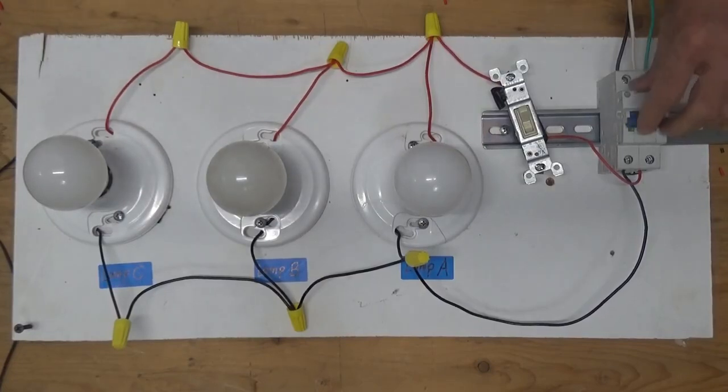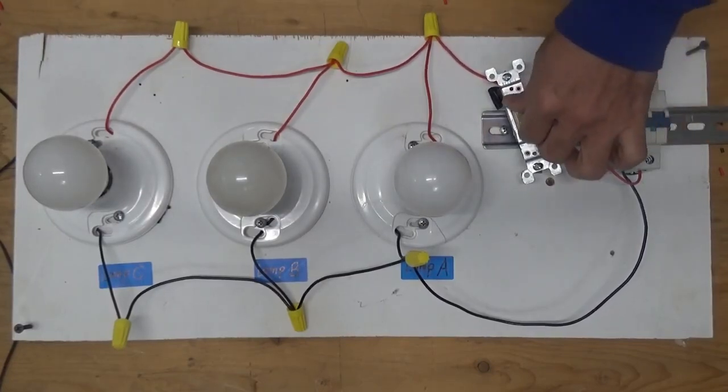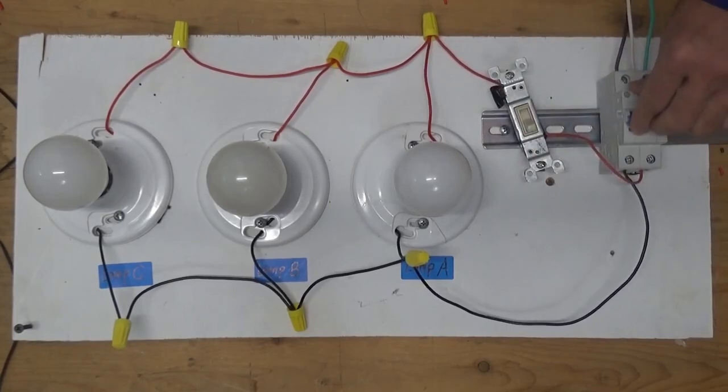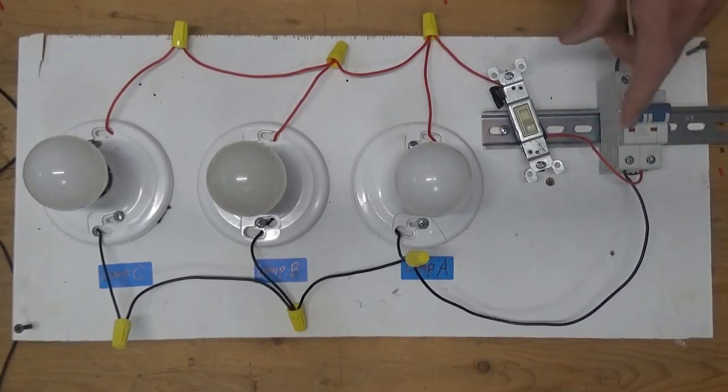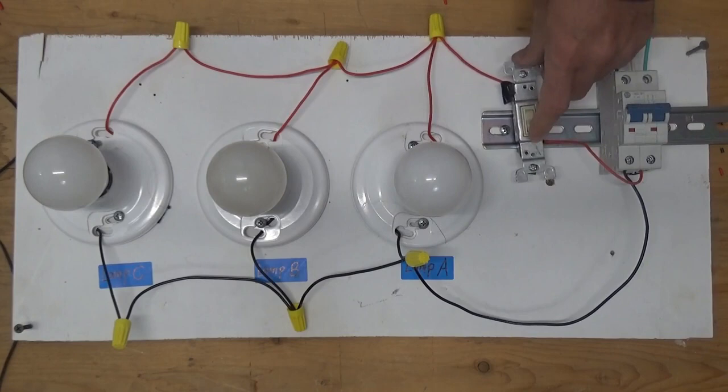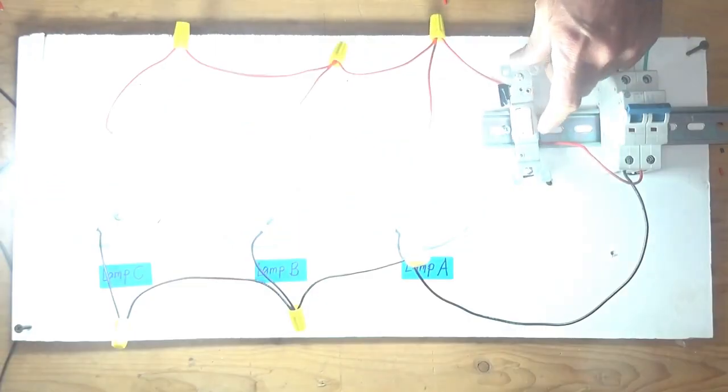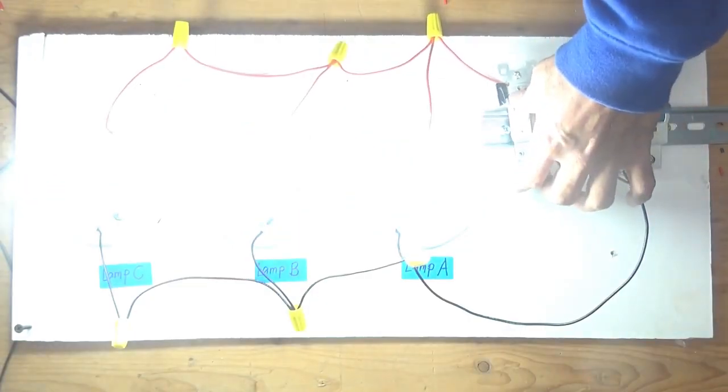After that, we're going to switch on the breaker. Then we're going to switch on the switch. If we switch it on, the lamps light up; if we switch it off, they go off.